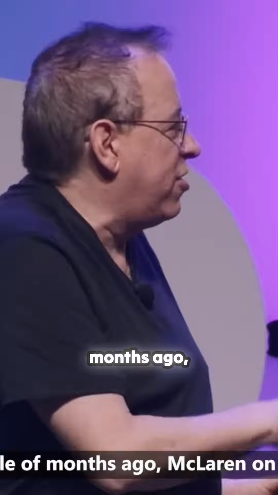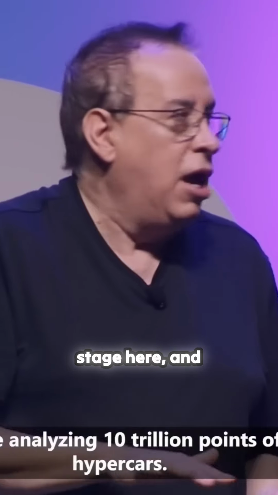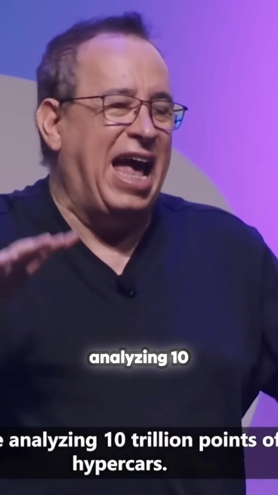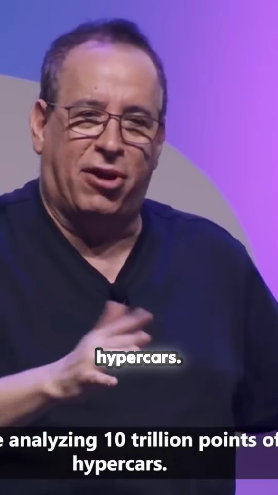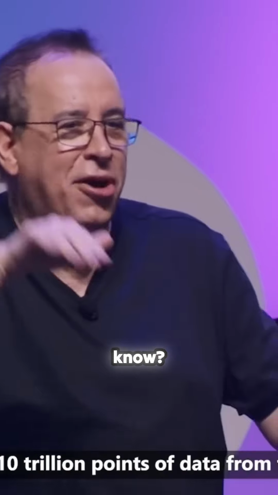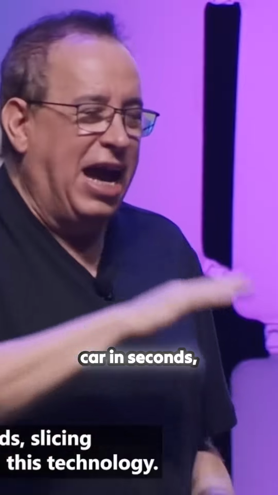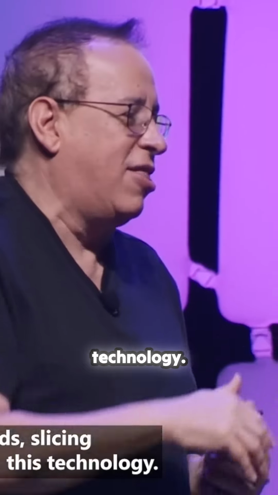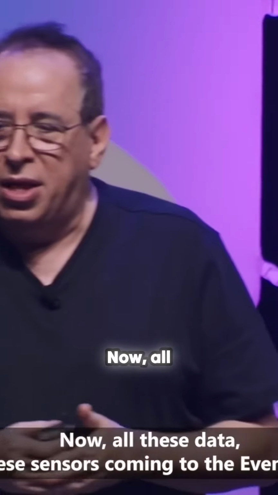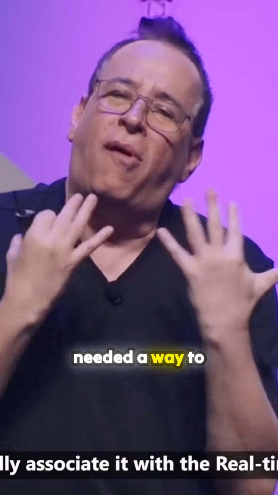We had McLaren on stage here a couple of months ago, and these guys were analyzing 10 trillion points of data from their hypercars. You know McLaren with the F1 stuff, you know? 10 trillion points of data from the car, slicing and dicing with this technology. It's just remarkable.